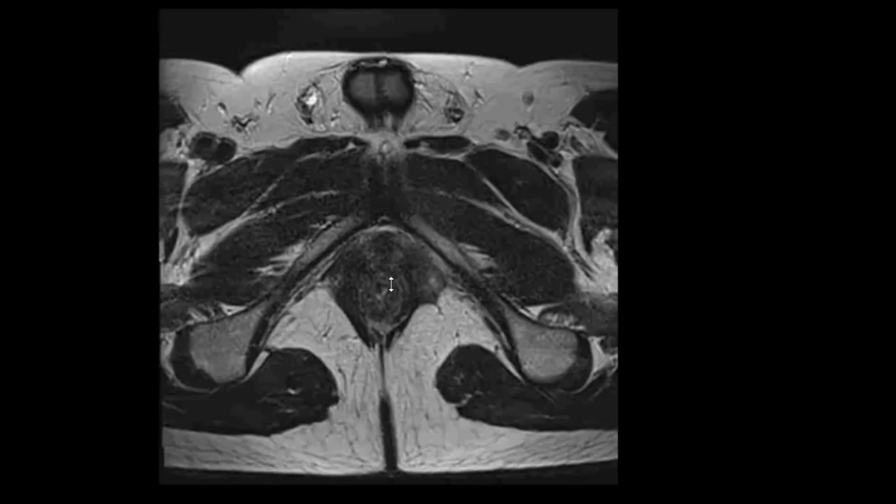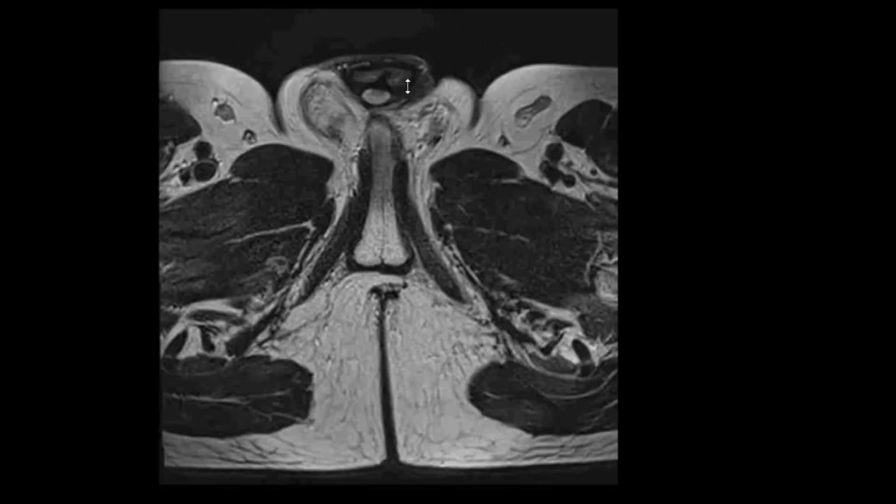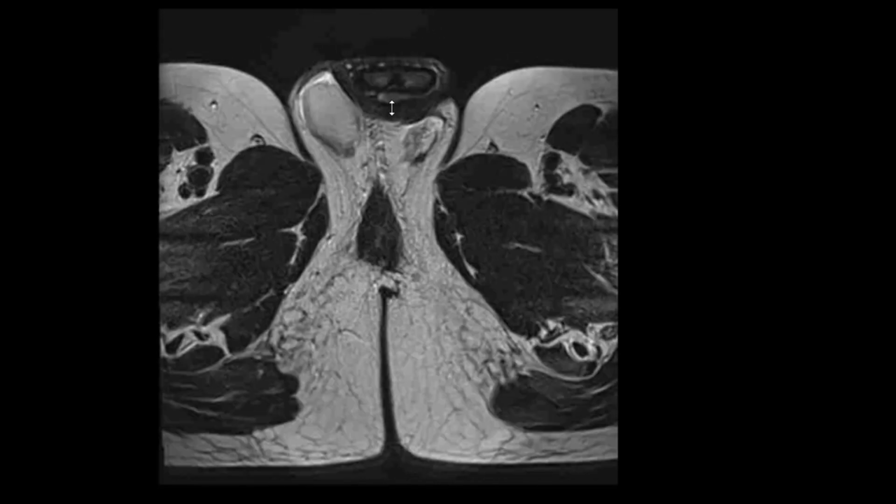Now looking at the penis, we have 2 corpus cavernosum, one on each side, and then posteriorly we have the corpus spongiosum, and the spongiosum is of course where the urethra travels.